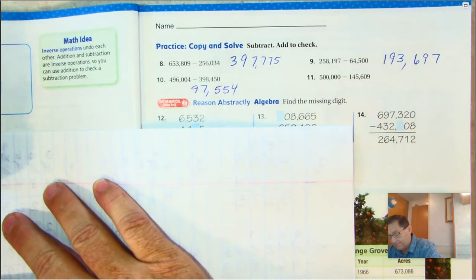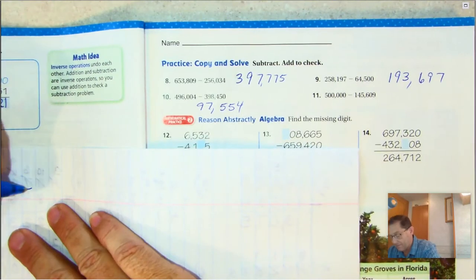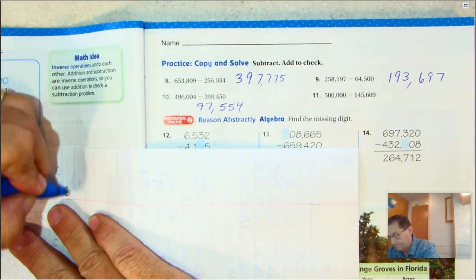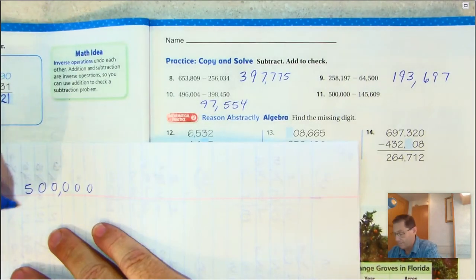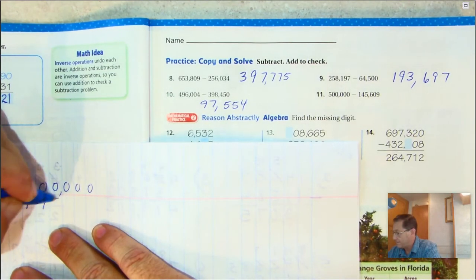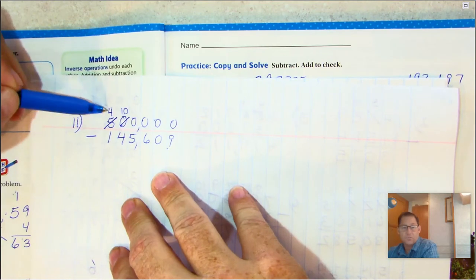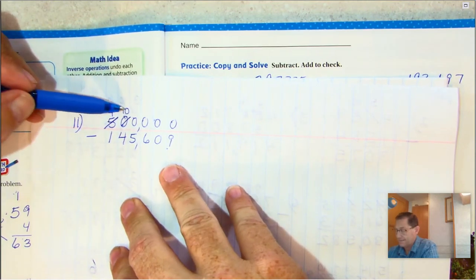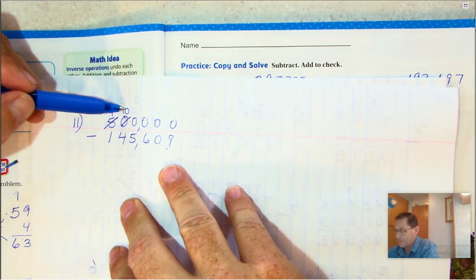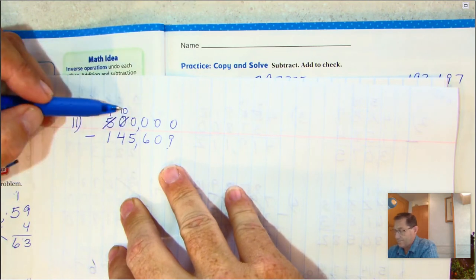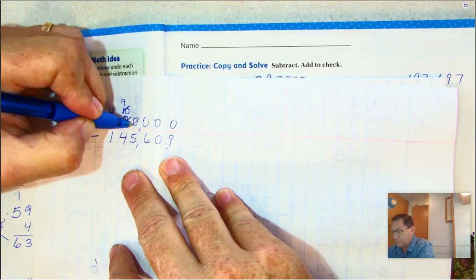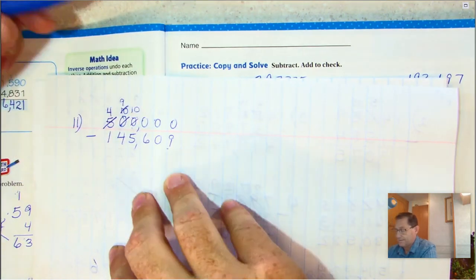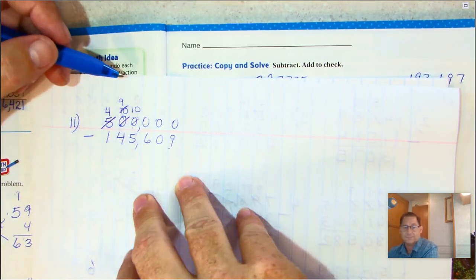So number 11, we have 500,000, and we're going to take away 145,000. 500,000, that's 400,000 and 10 10,000s. We can now rename the 10,000s as 9 10,000s and 10 1,000s.